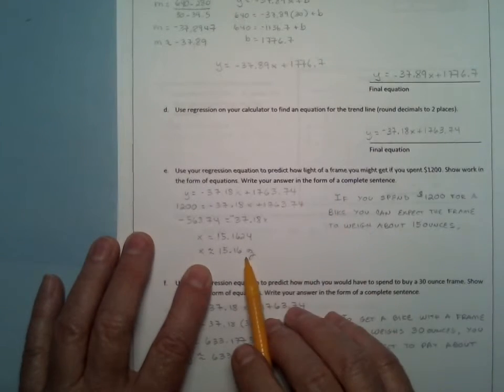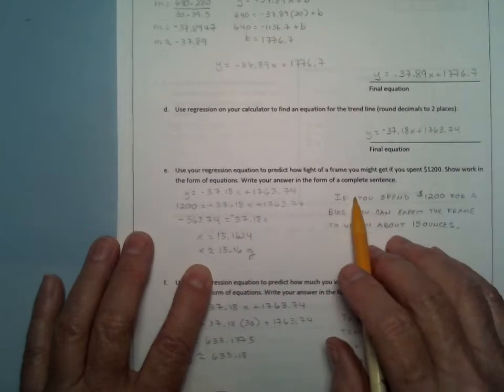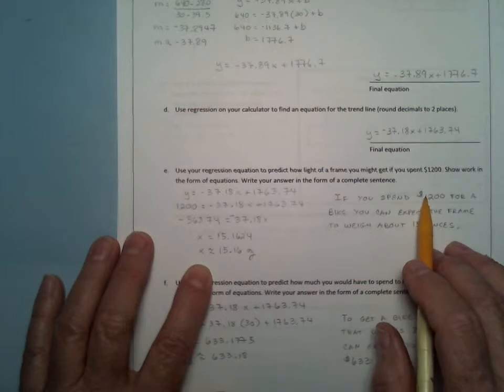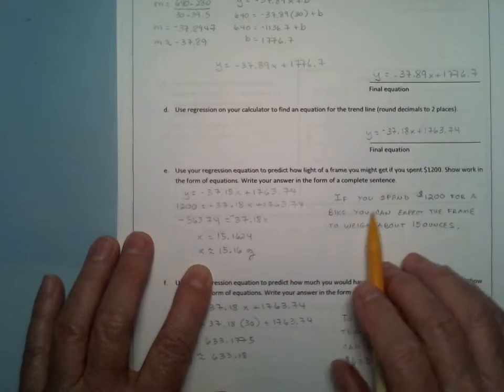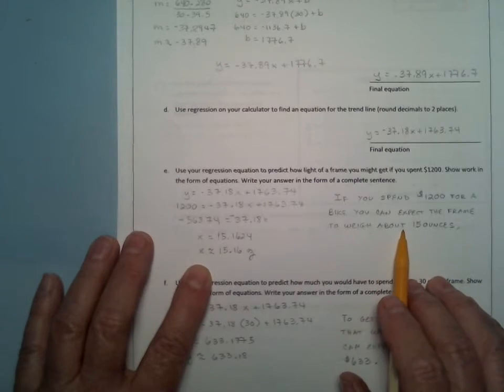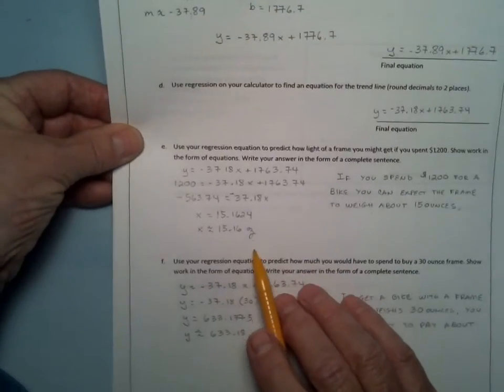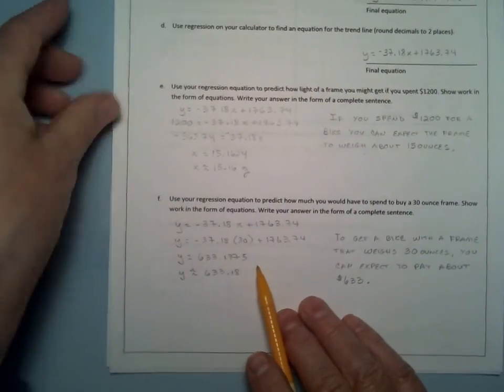And if I write it in a sentence, what the regression equation is telling me is if I spend $1,200 for a bike frame, you can expect that the frame is going to weigh about 15 ounces. And I went ahead and dropped that, because when I put it in a sentence, it's at that point that I'm just making it make sense.